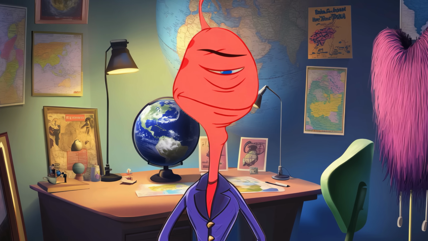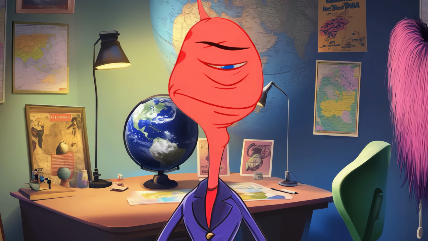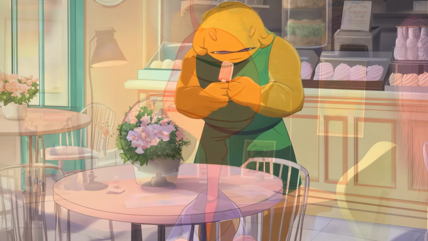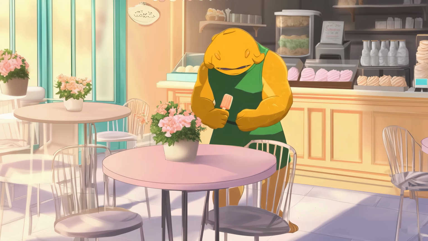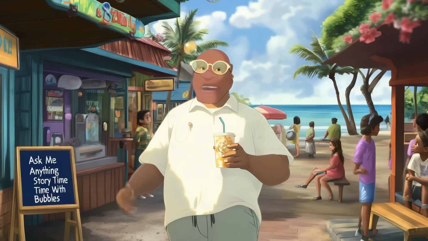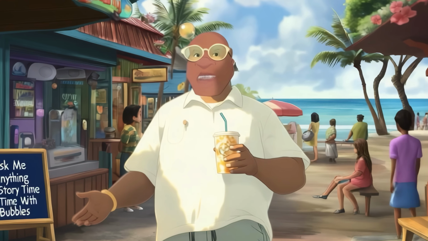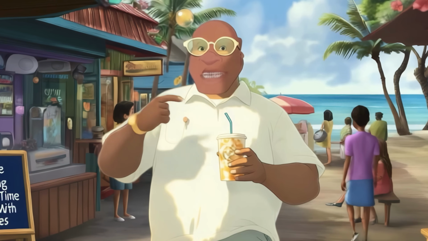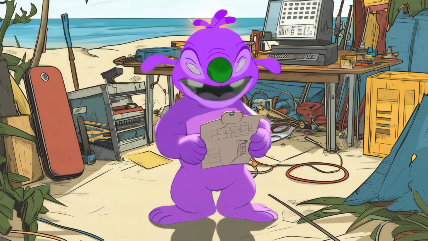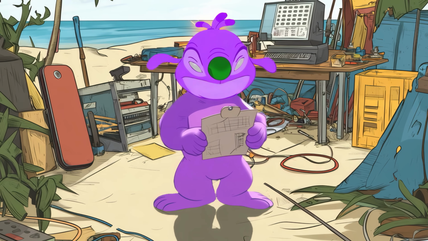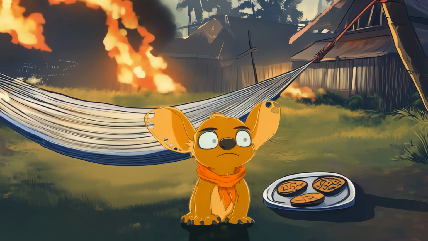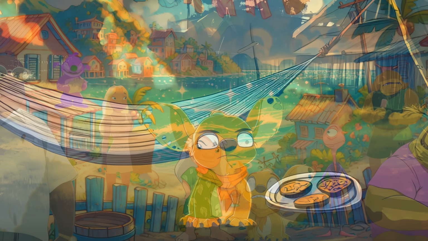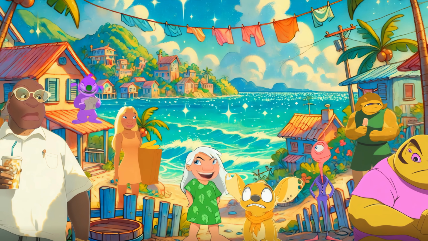Pleakley, who used to ramble non-stop, now barely speaks and doesn't seem interested in anything. Gantu, the loyal, intimidating officer, is now soft-spoken, gentle, and distant. Cobra Bubbles, once secretive and serious, is now silly and oversharing with everyone. Reuben, who never tried, now tries too hard, but nothing ever works. And Stitch? He's no longer chaotic or brave, just calm, distant, and afraid. This is Lilo and Stitch, opposites.